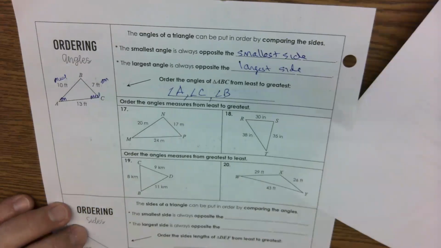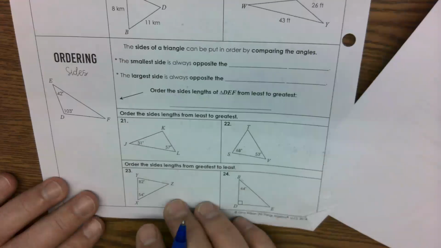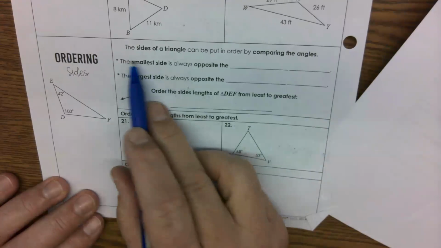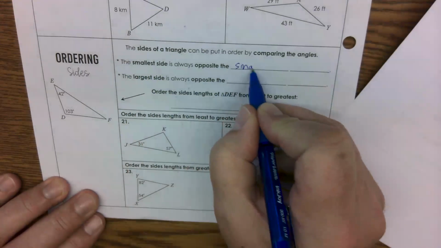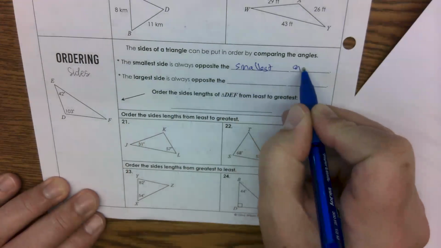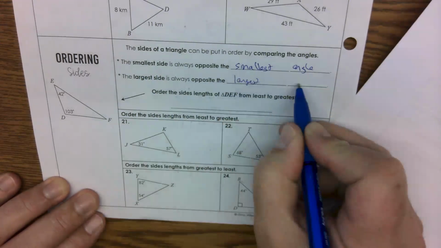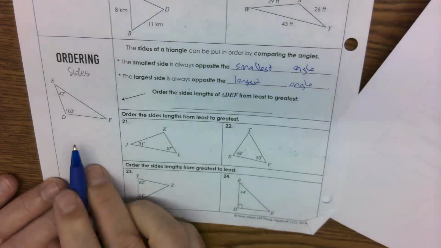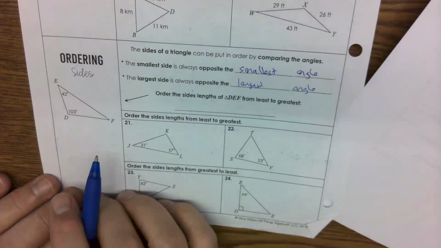Any questions on that? Same works the other way. The smallest side is always opposite the smallest angle. And the largest side is always opposite the largest angle. So before I can do this, I better find the third angle. How do I find that third angle?